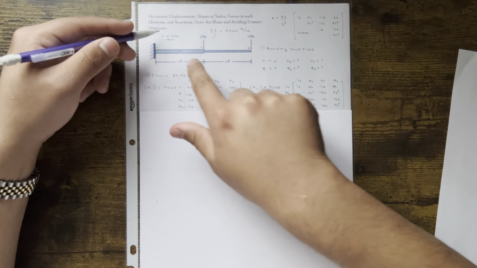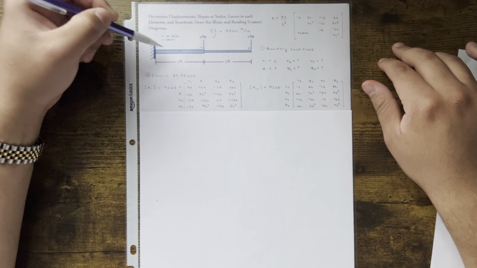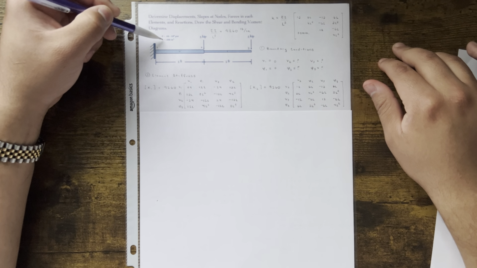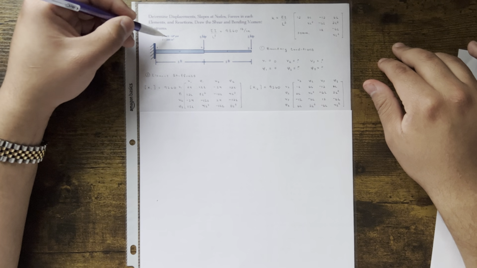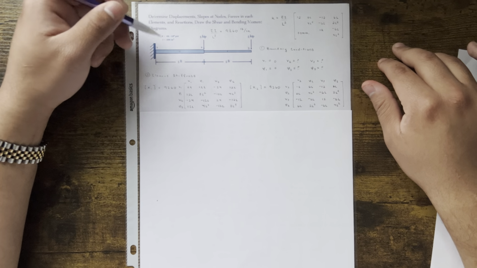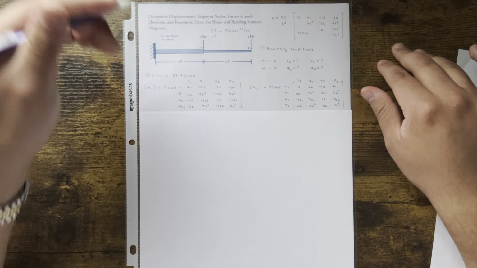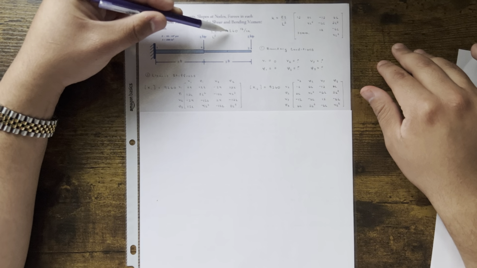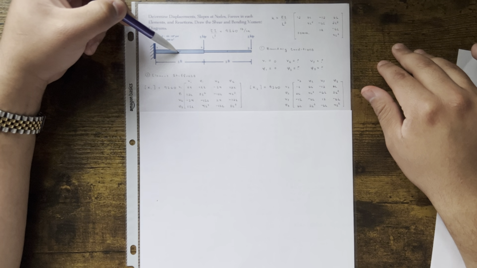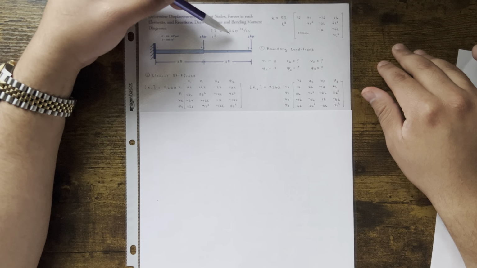When you do EI over L cubed, originally L is 5 feet, which is 60 inches, right? I is 200 inches to the 4th, and then the modulus is 10 times 10 to the 6 psi. So your units are pounds and inches. When you do EI over L cubed, you're going to get 9260, okay? Now, since this one has twice the EI, you're going to get 18520, I think that is, okay?